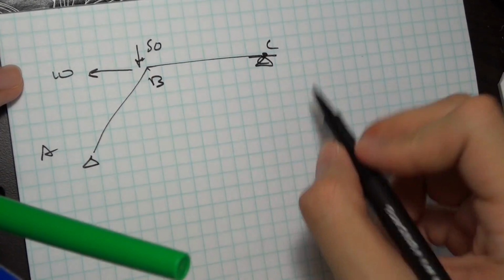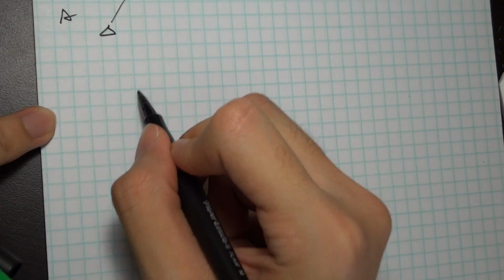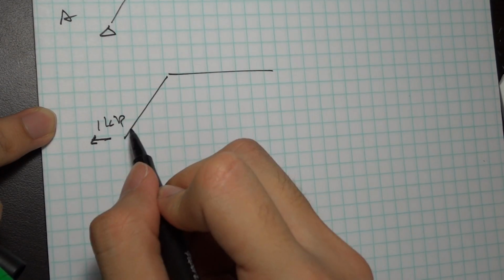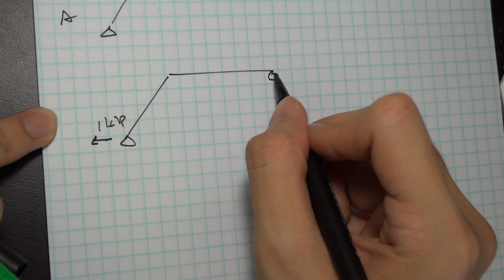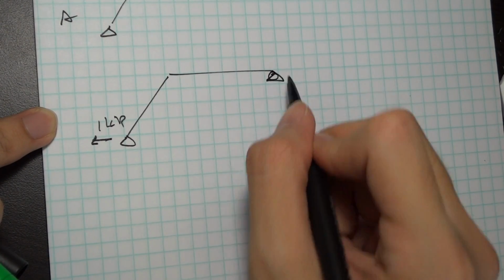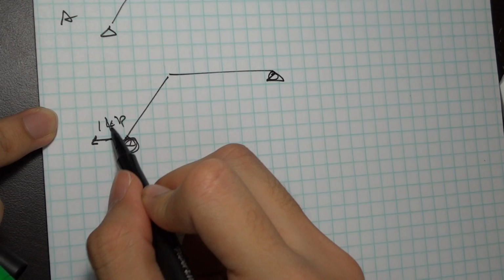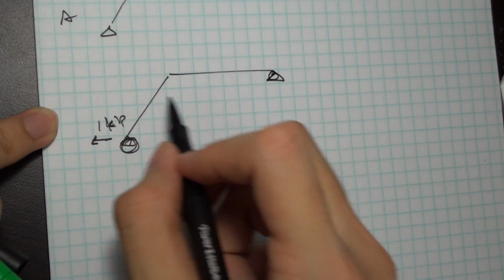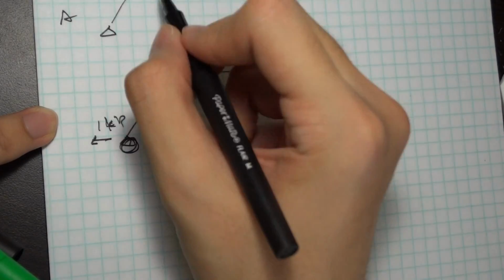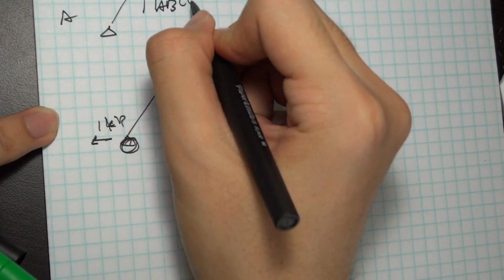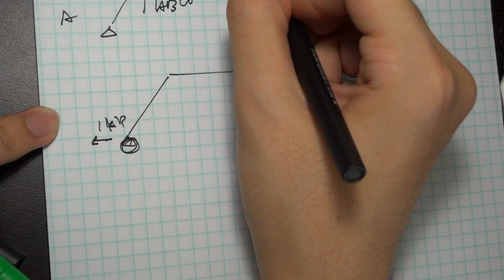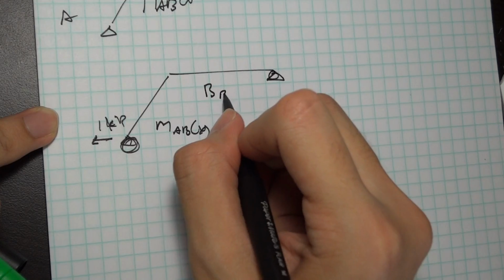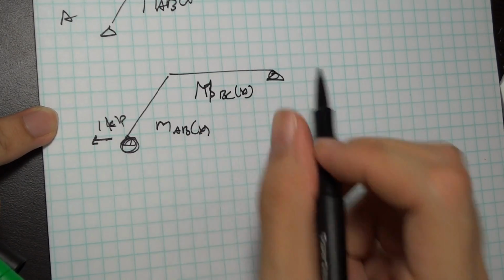You have this set up here. You want to use a similar system. You want to see what moments develop. What develops in here? Your 1 kip. You're gonna. So I'm getting ahead of myself. You have MAB of x, MBC of x, MAB of x, MBC of x.